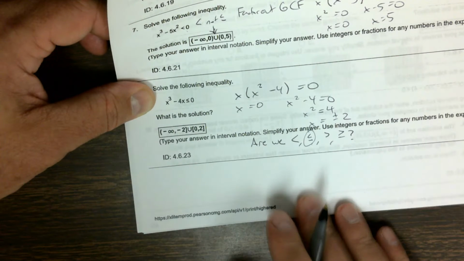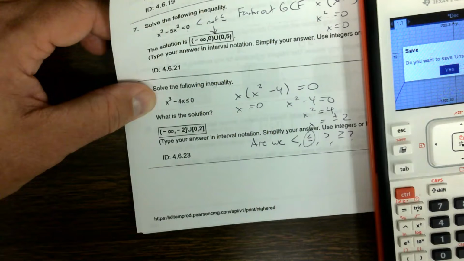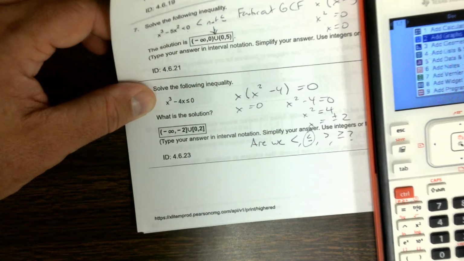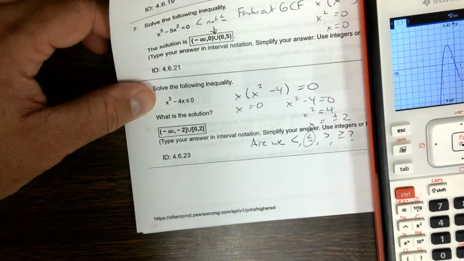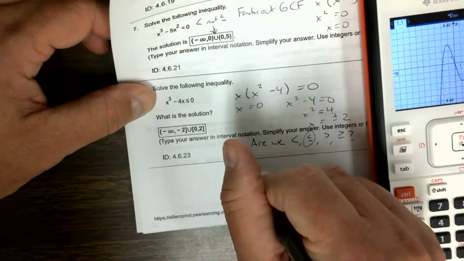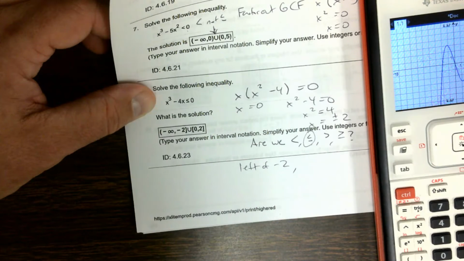So then we can graph it. So x to the third power minus 4x looks like that. And we want below. So to the left of negative 2, and between 0 and 2.